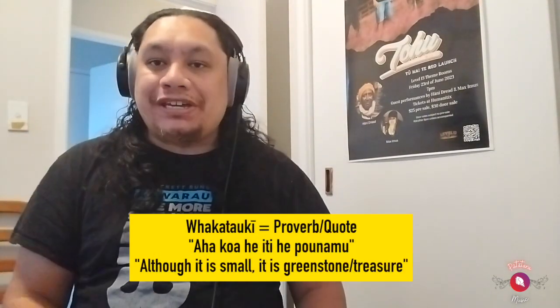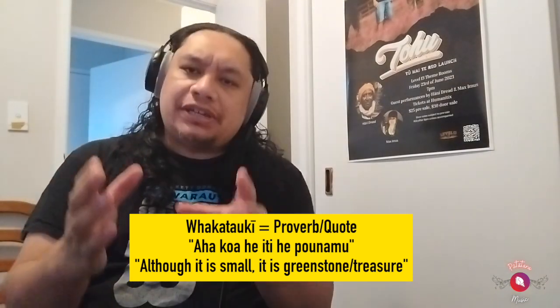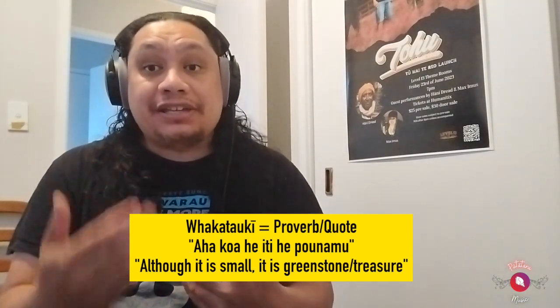But ahakoa he iti he pounamu, even though it is small, it is a treasure. So there is a little bit of insight that I can give to this, particularly as English is my first language. One of the most common things that people get wrong is the vowel sounds and how you actually pronounce it. A lot of people struggle with it just because they read it like English. So when you have A-E-I-O-U, they will read it and say it in their head like that.